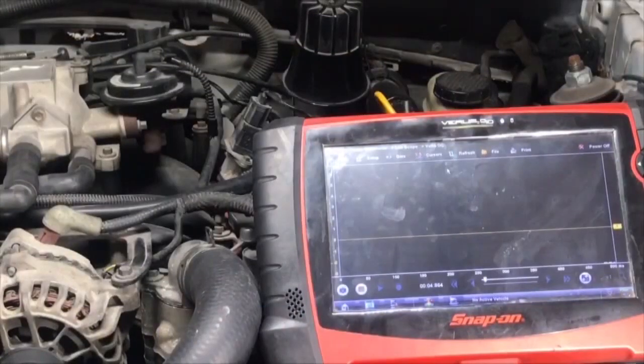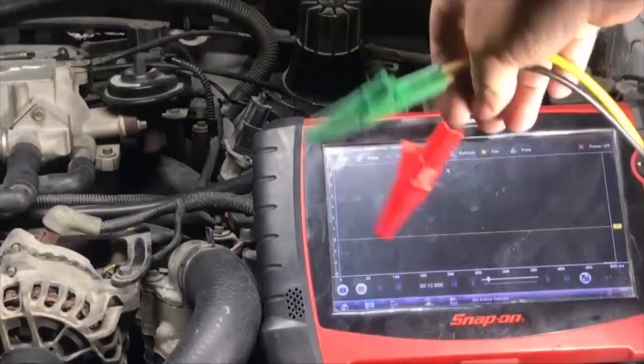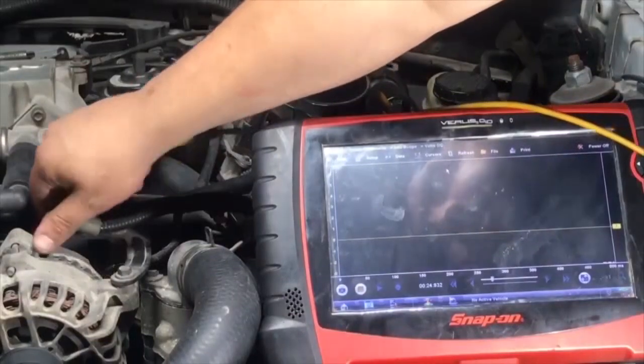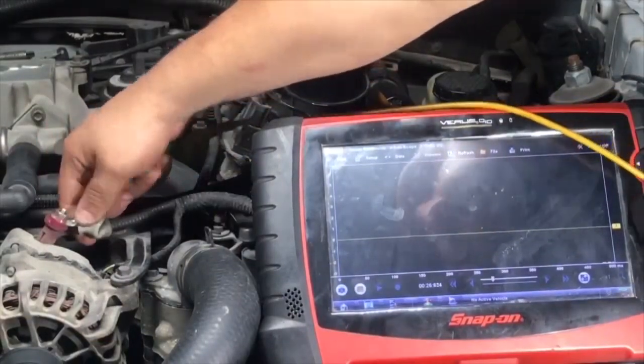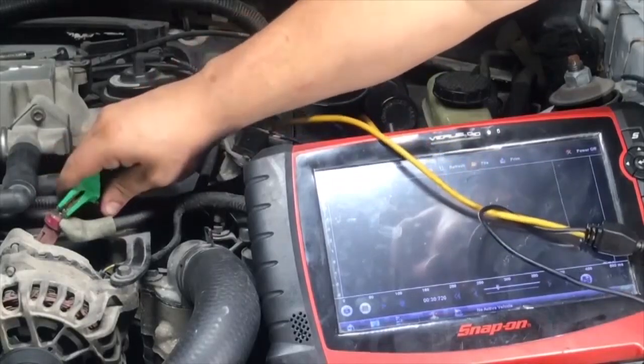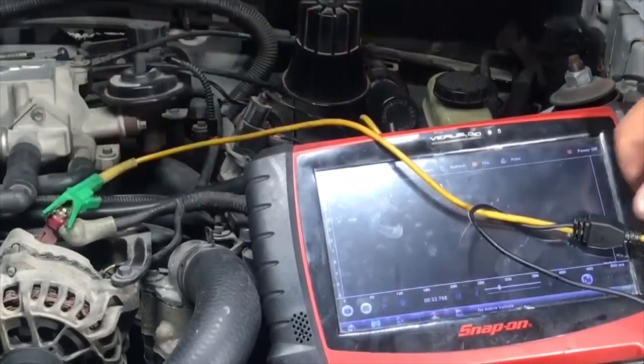Alright, so I got my lab scope right here, about to hook everything up. So what we're going to do, we're going to have our negative and positive. Negative, I'm just going to hook up to battery negative, and then positive, I'm going to hook up to B plus on the alternator. So let me just make sure that this is not in your way. The B plus is going to be just right up here, nice and convenient. And we're going to go ahead and hook that up.